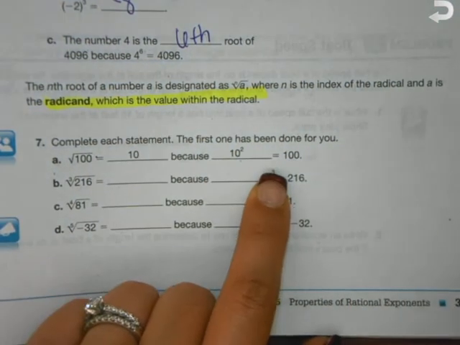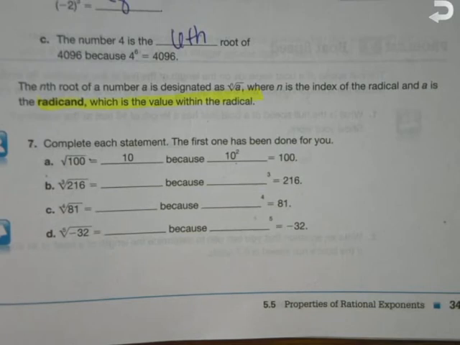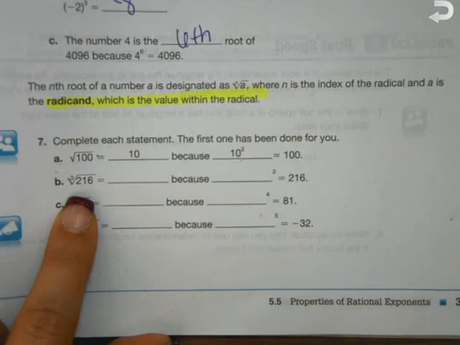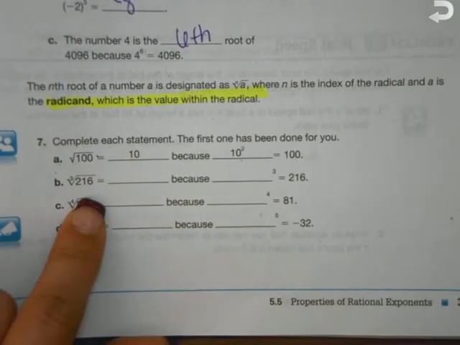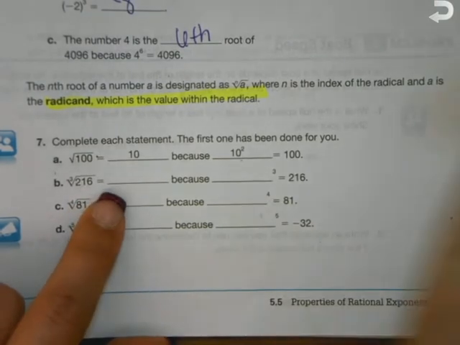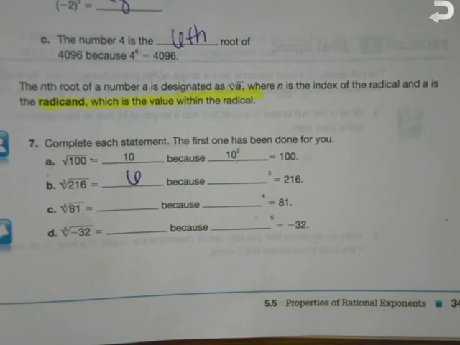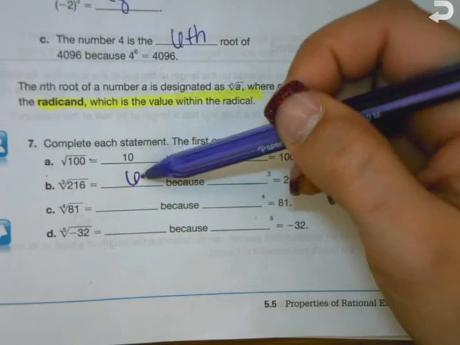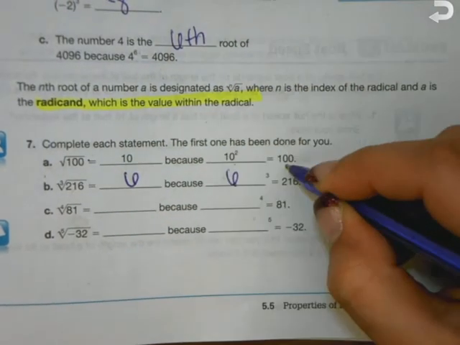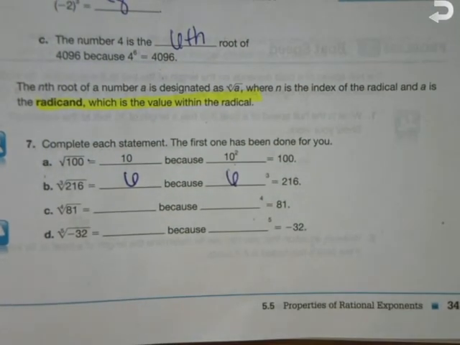Yeah. I'm going to do B with you, and then I'm going to have you guys try and figure out C and D, and then we'll be done for the day, okay? The cube root of 216, what times itself 3 times is going to give me 216? Does anybody have an idea? 72 times itself 3 times is going to give you something way bigger than 216. It's going to be 6. Okay. You'll have a little more time to work on these. So it is equal to 6 because 6 cubed equals 216. So 6 times 6 times 6 gives me 216.